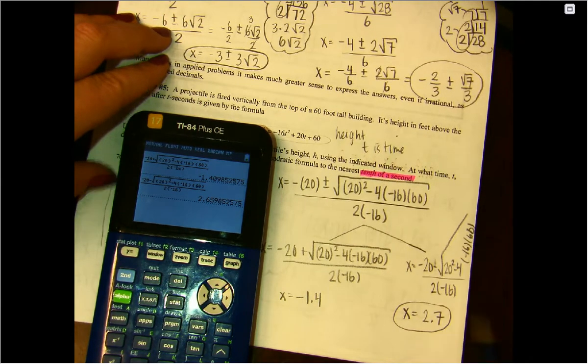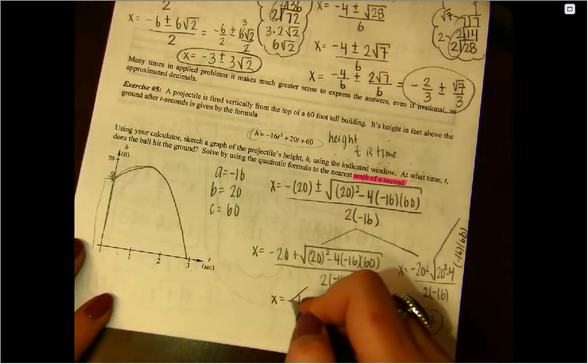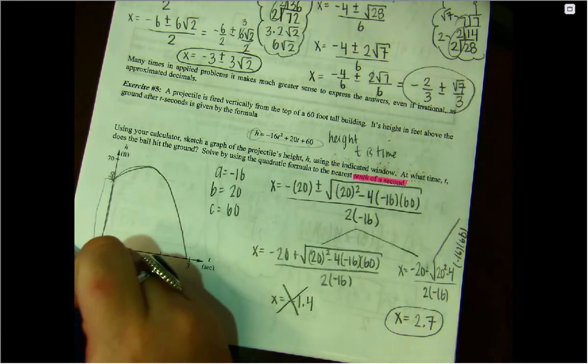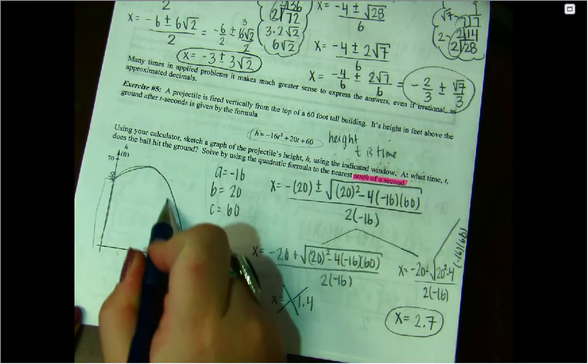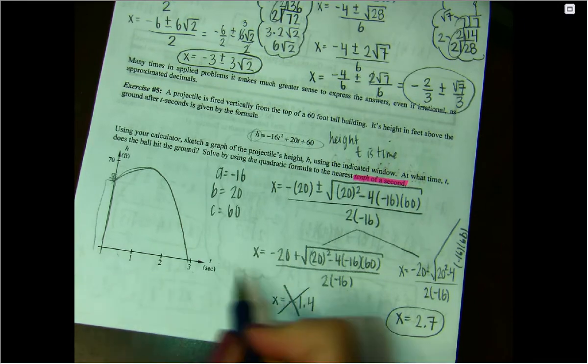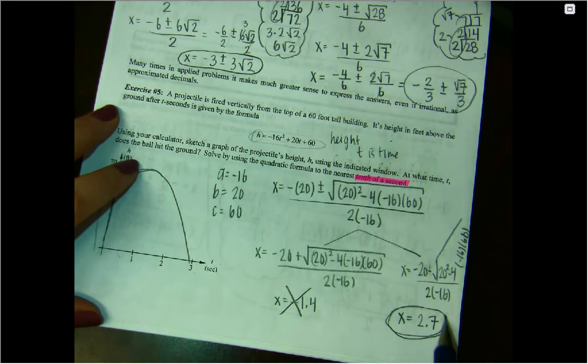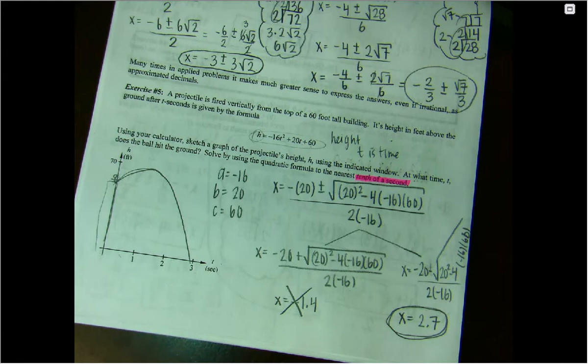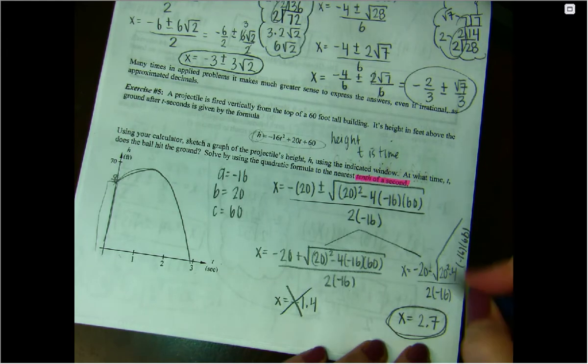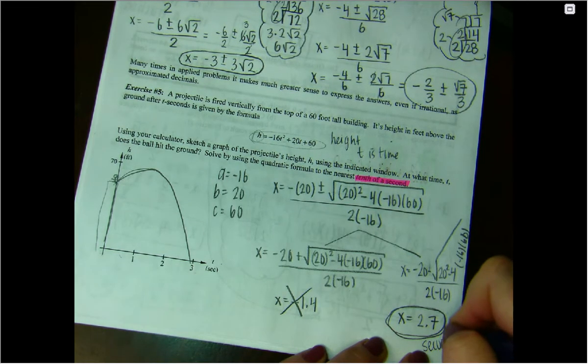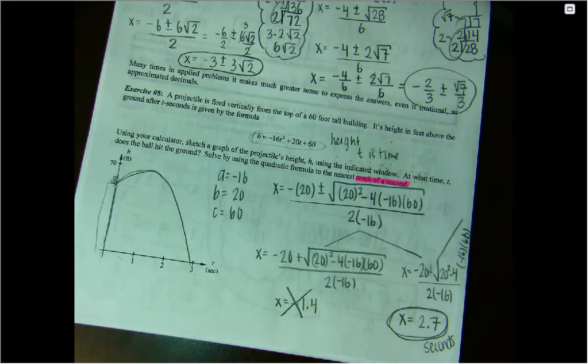And notice what I'm circling. I did not circle this one, and why not? Well, does it make sense that the ball is going to hit over here if our graph tells us it's going this way? Absolutely not. So right here, our solution is x equals 2.7. I guess we should say seconds to be technical.